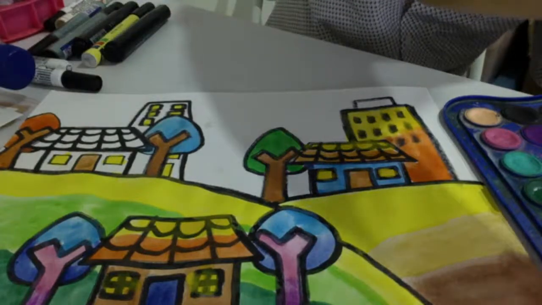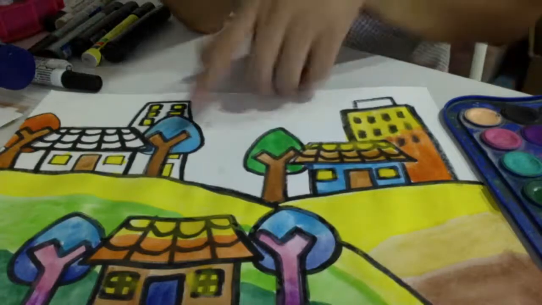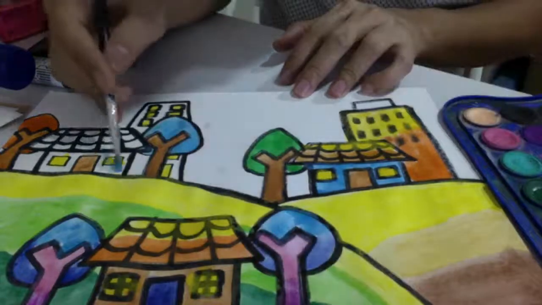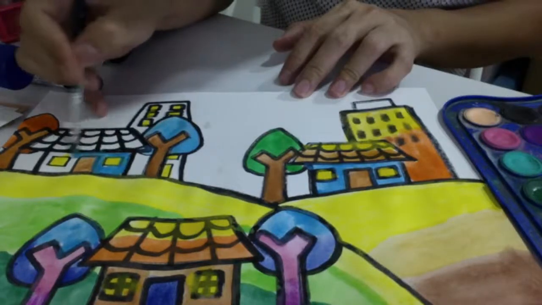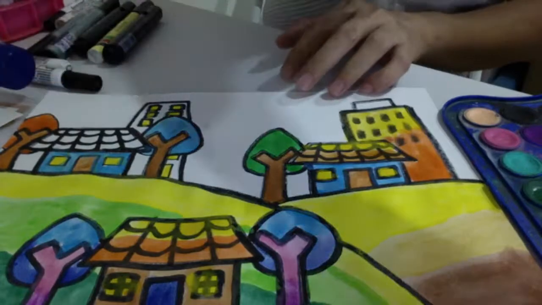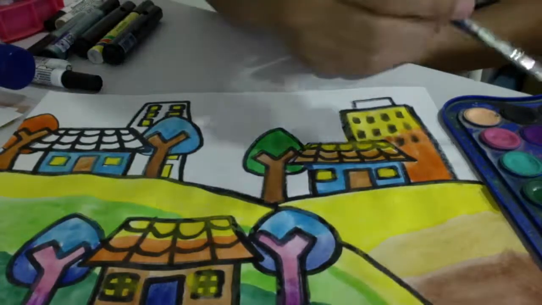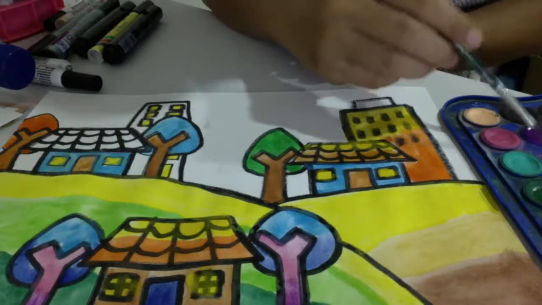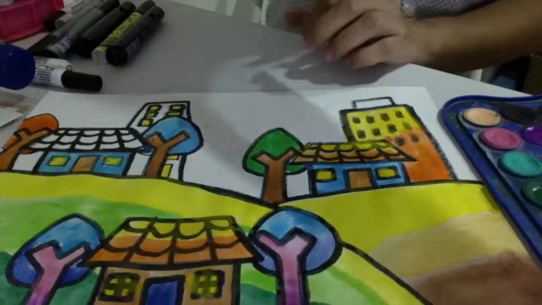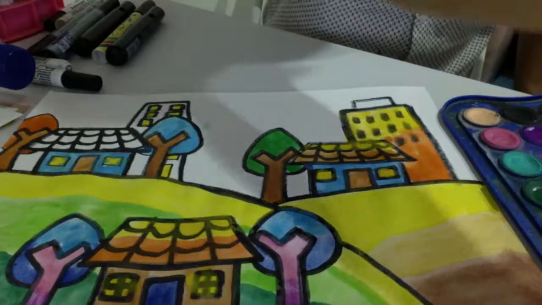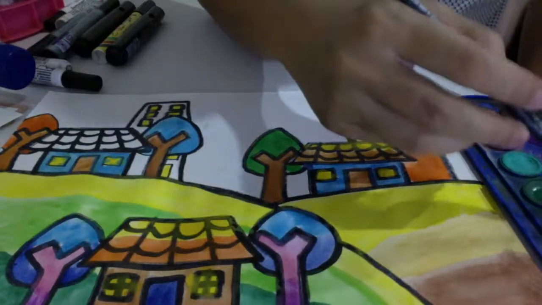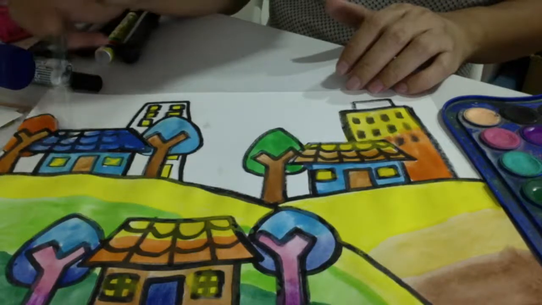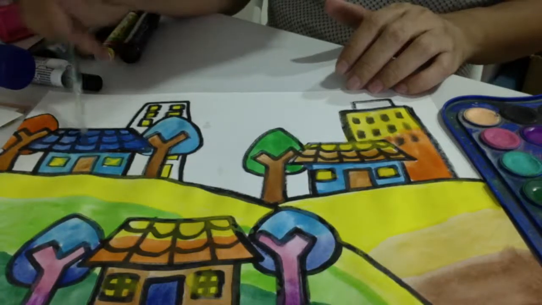Okay, next will be, I'm going to use light blue for the house wall, and maybe purple for the, no, not purple, maybe light blue, I mean dark blue for the roof, like that.